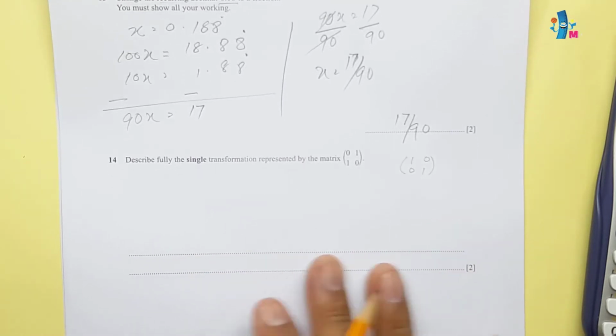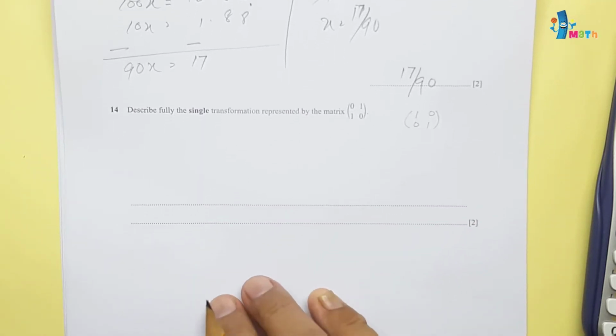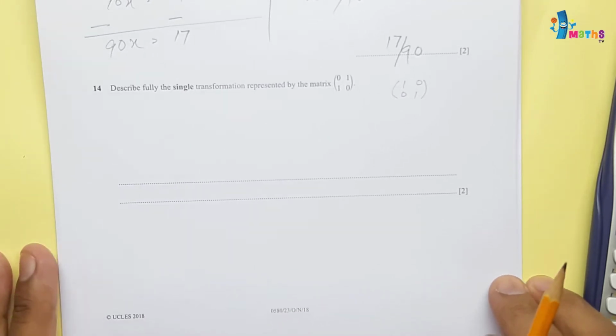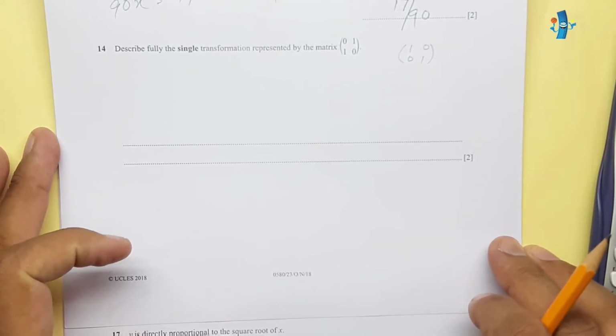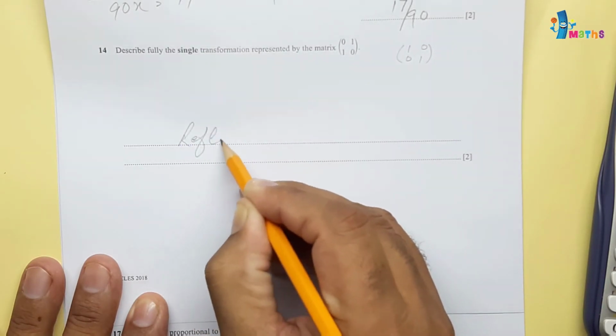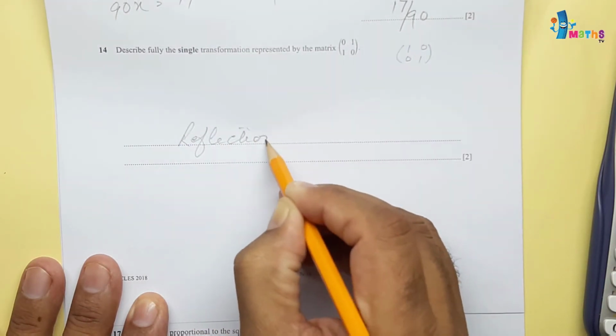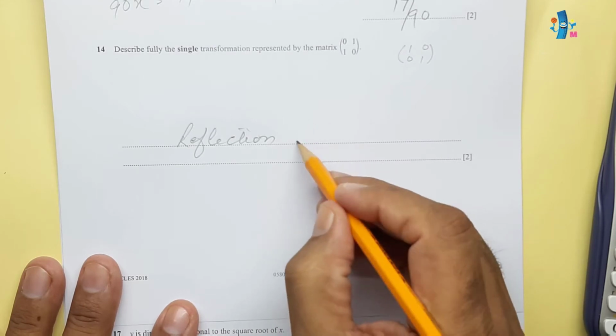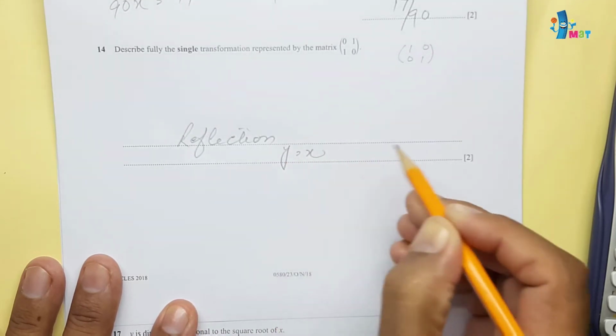So we will write here the answer. This is a 2 marks question. We'll have to write reflection also, and y is equal to x also. So we write reflection, y is equal to x. So this will be our answer.